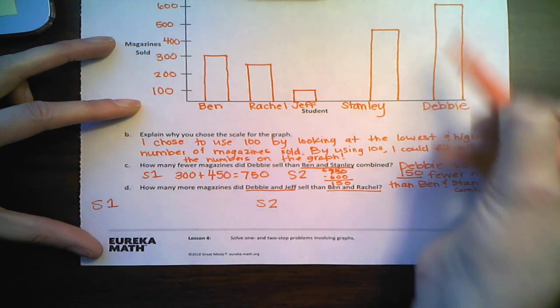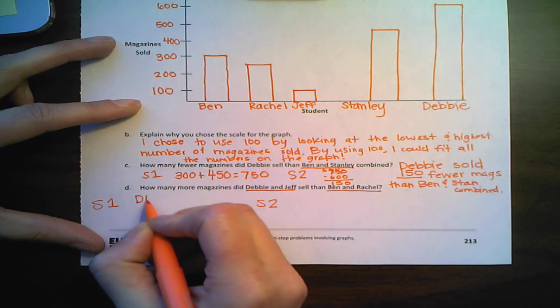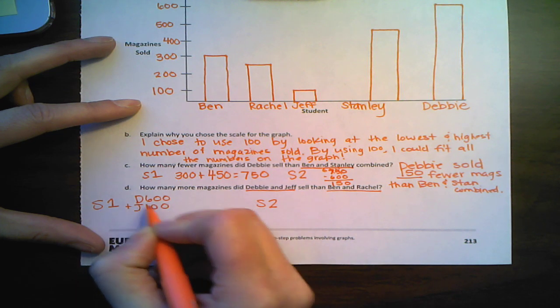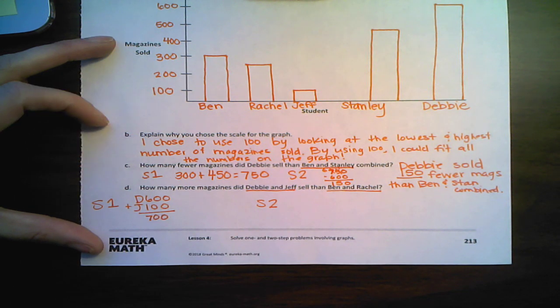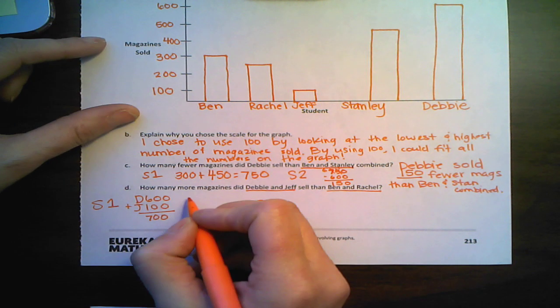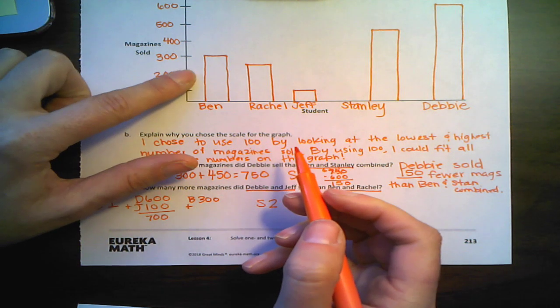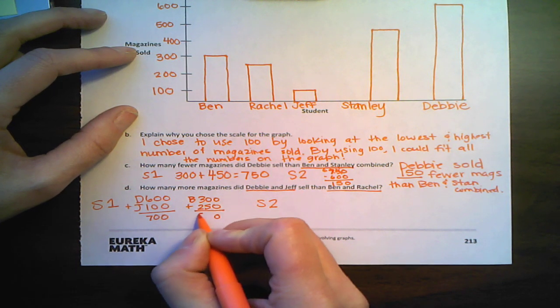Debbie sold 600, Jeff sold 100. So I'm going to say Debbie 600 plus Jeff 100 is a cool 700. And Ben and Rachel. Ben sold 300. Rachel sold 250, which is a cool 550.